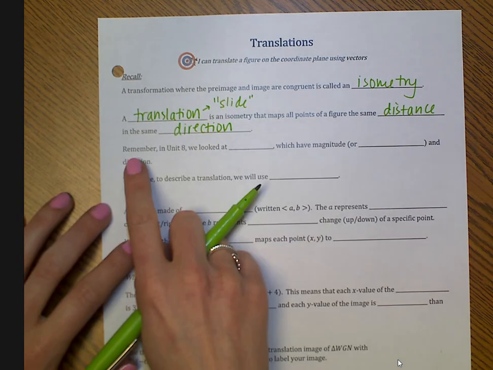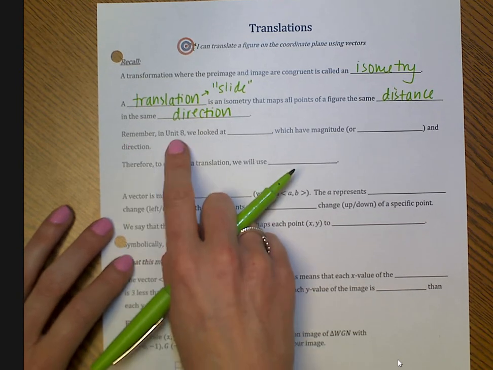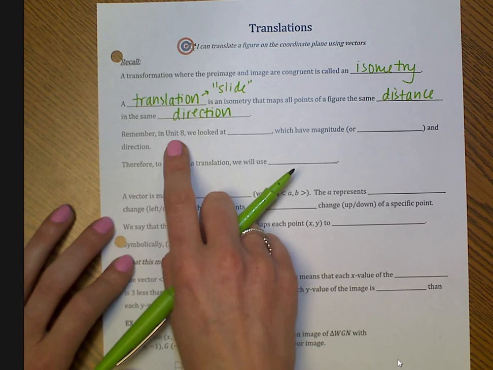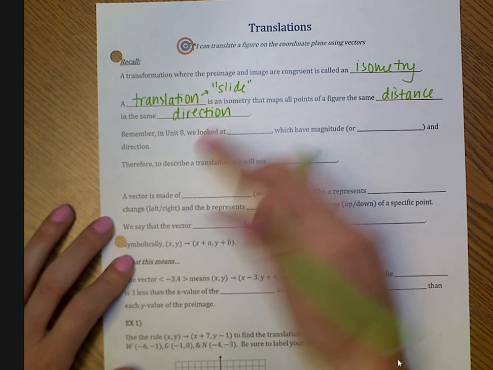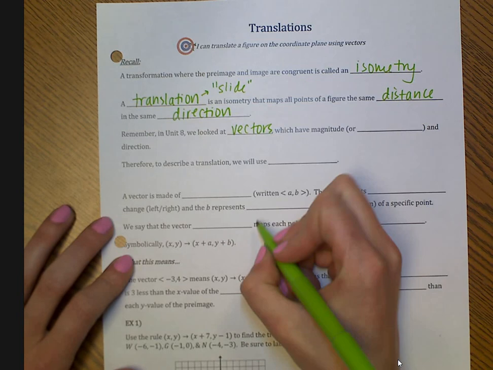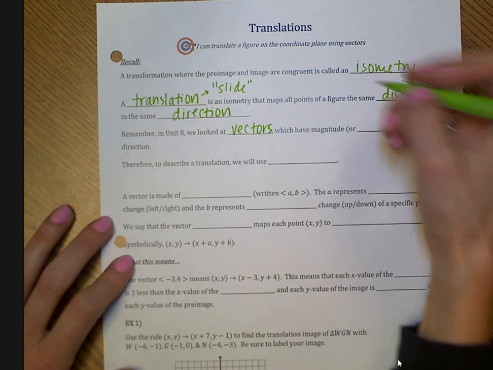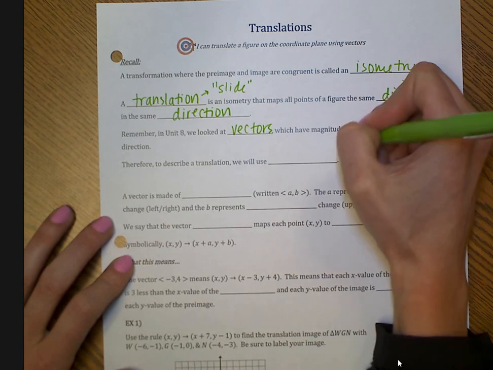Now, we do use an old concept to think of translations. Remember back in Unit 8, when we did SOHCAHTOA, in that unit we talked about vectors, which just looked like an arrow. And vectors have magnitude, which means size or length.